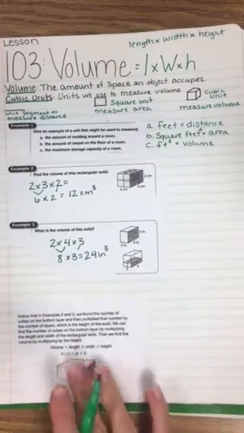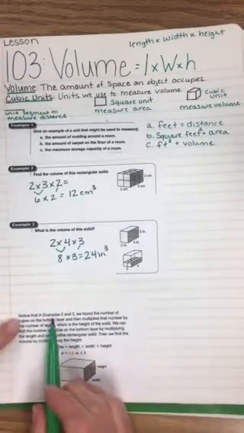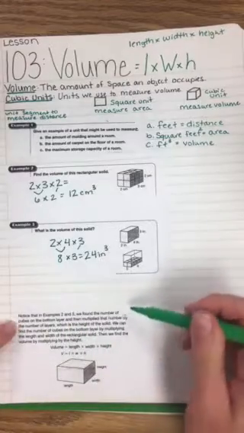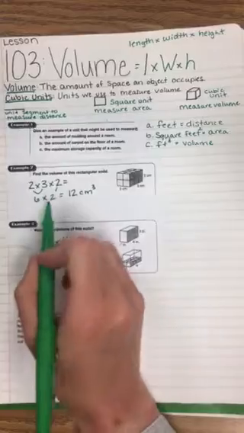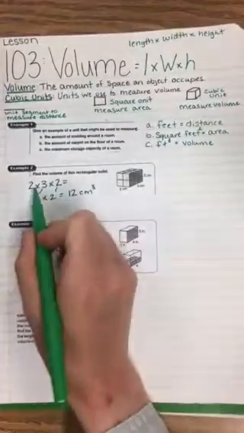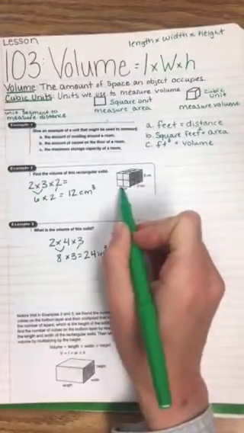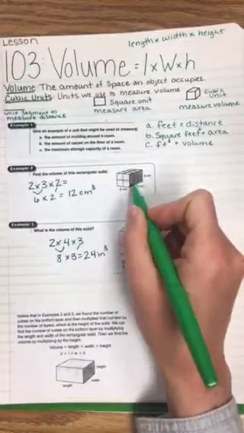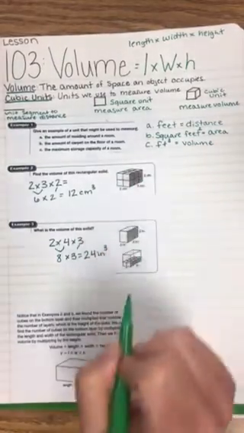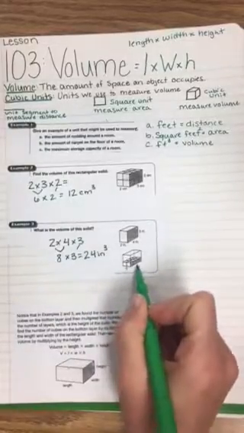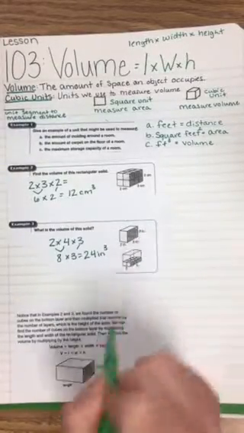And then it says, notice that in examples 2 and 3, we found the number of cubes on the bottom layer, okay? So how many cubes are on the bottom layer? We did 3 times 2, okay? That's the length and the width. So there'd be 6 in this, 2, 4, 6, and then we multiply it by 2. Okay, we do 2 times 4, and then multiply it by 3.